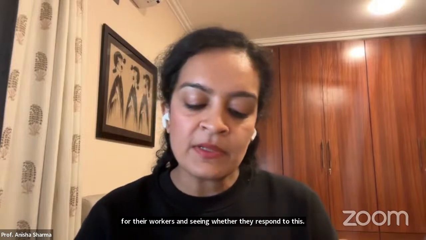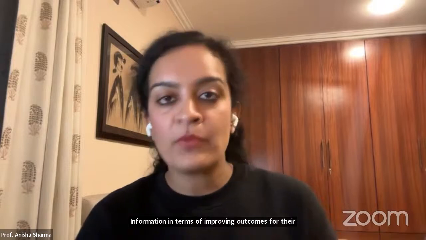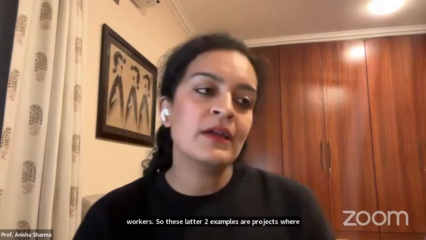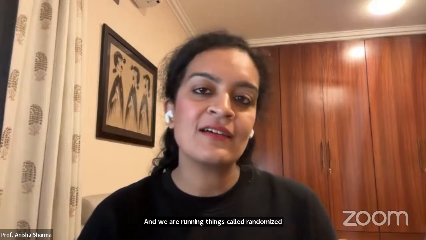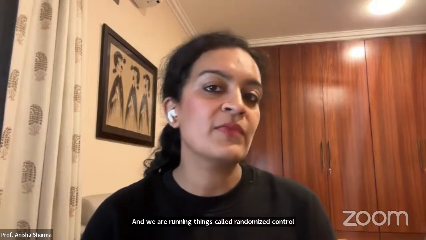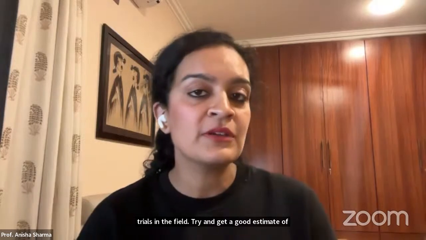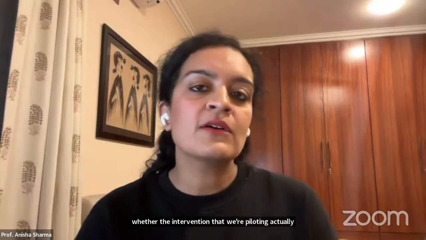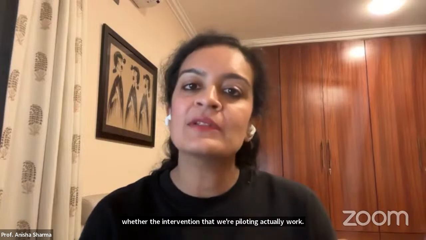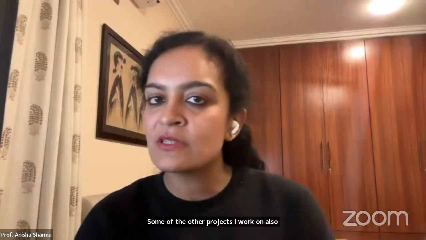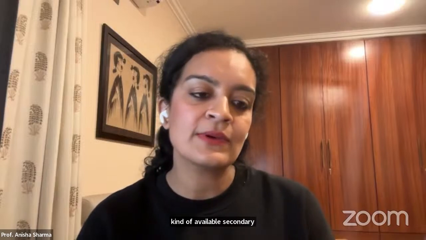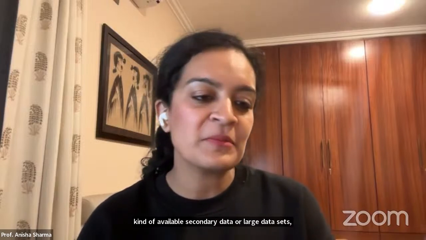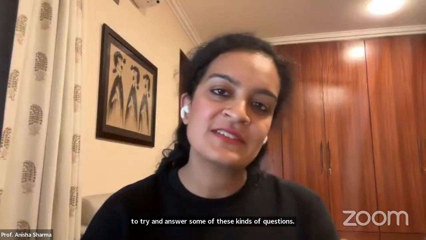So these latter two examples are projects where we're doing primary data collection. And we're running things called randomized controlled trials in the field to try and get a good estimate of whether the interventions that we're piloting actually work. Some of the other projects I work on also involve using available secondary data, large data sets, household surveys, firm surveys, census data, and so on to try and answer some of these kinds of questions. Okay, I should stop there, but I'm happy to take any follow-up questions if you have any.